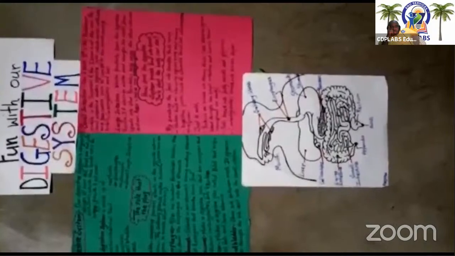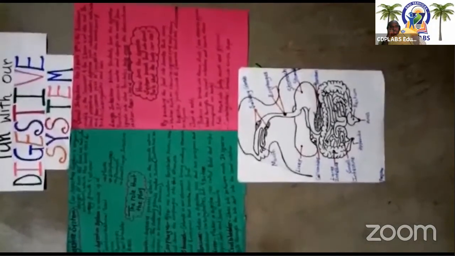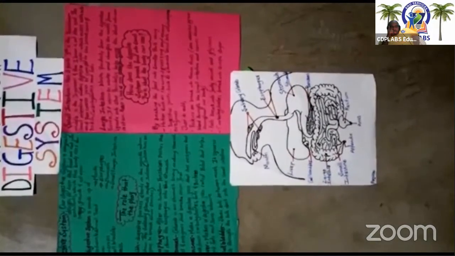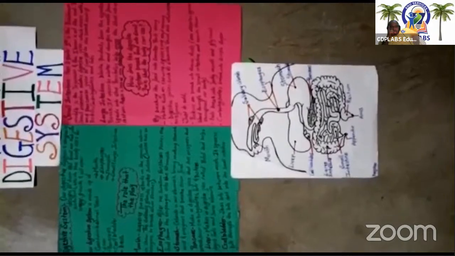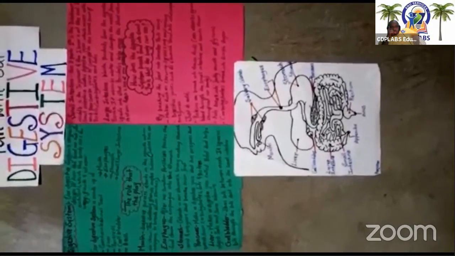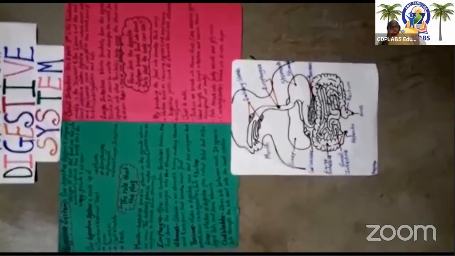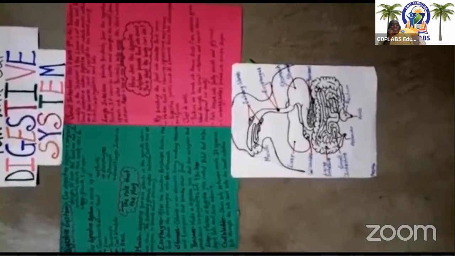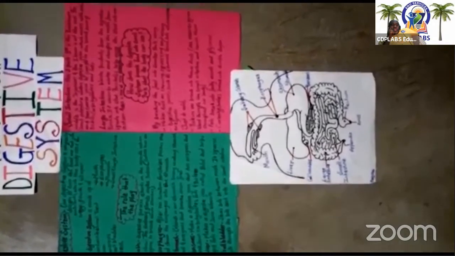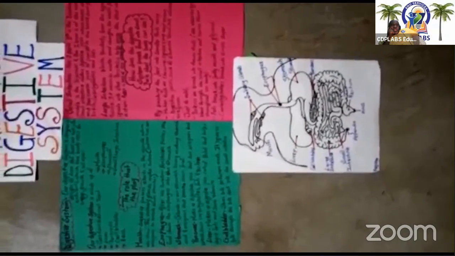Guys, I do not forget. I know you guys want to know, how does food move through our GI tract? Well, food moves through our GI tract by a process called peristalsis. Do you guys remember what peristalsis is? Let me remind you. It is the movement of organ walls in the gastrointestinal tract and in the small and large intestine.